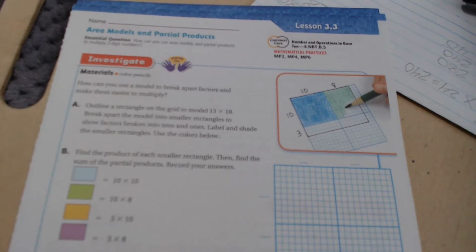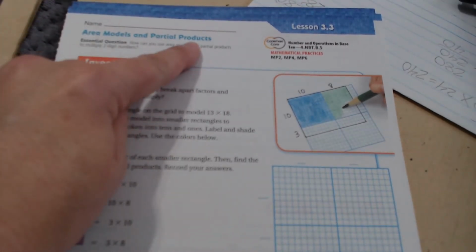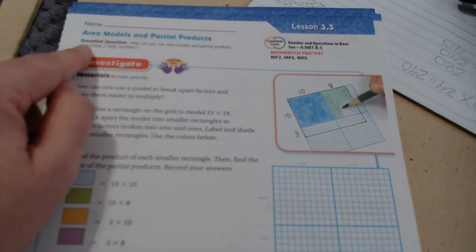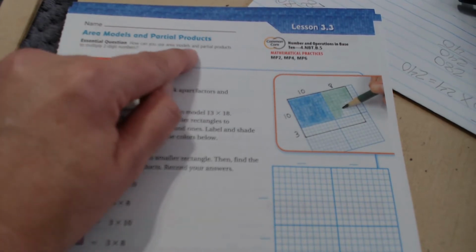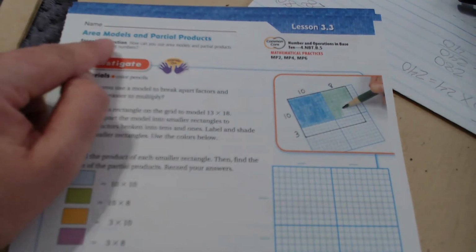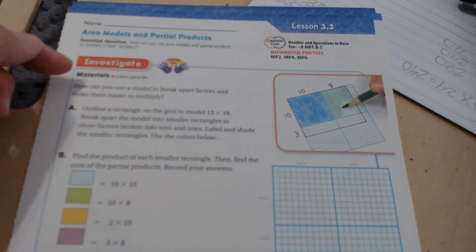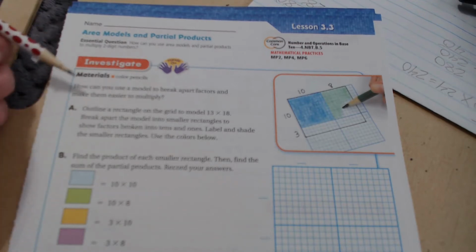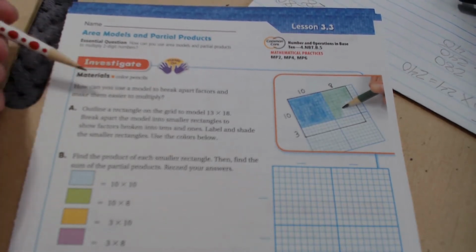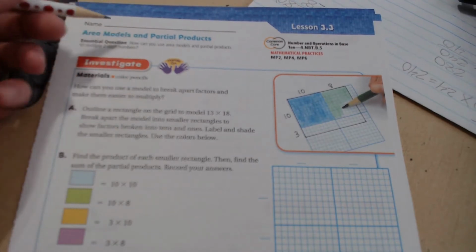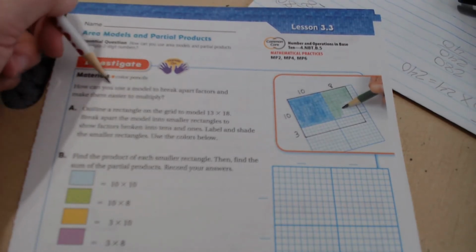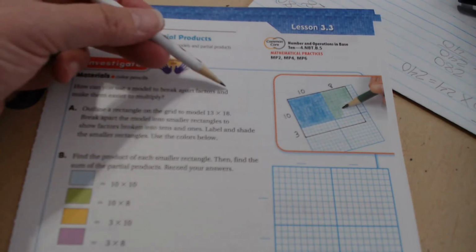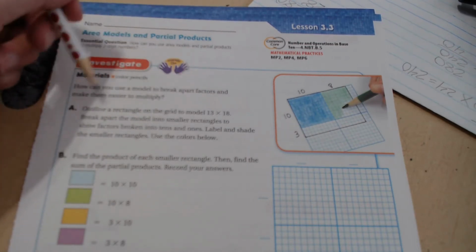Welcome back. Here we go. Today's lesson, we're going to use area model and partial quotient, or partial products. How can you use area models and partial products to multiply two-digit numbers? If you can answer that question by the end of this assignment, then you have learned what you needed to learn. Here we go. Today we will start with colored pencils, or in our case, crayons. How can you use a model to break apart factors and make them easier to multiply?